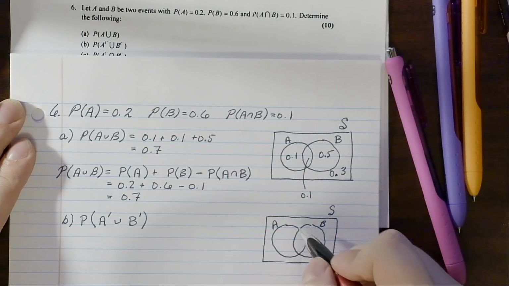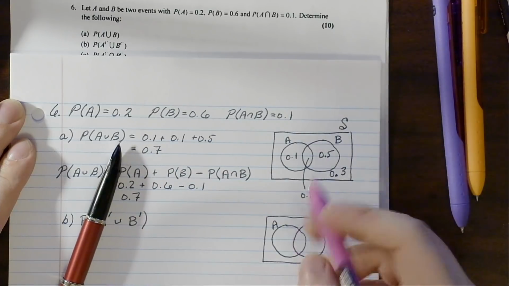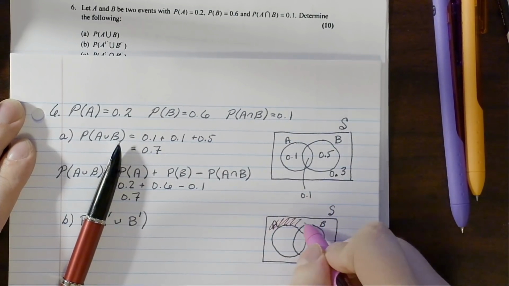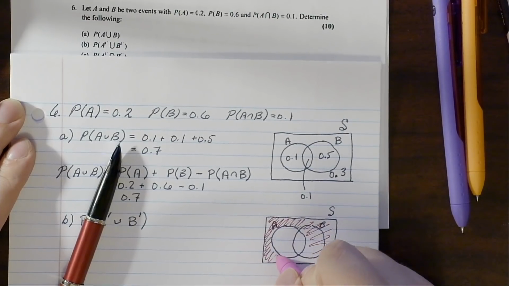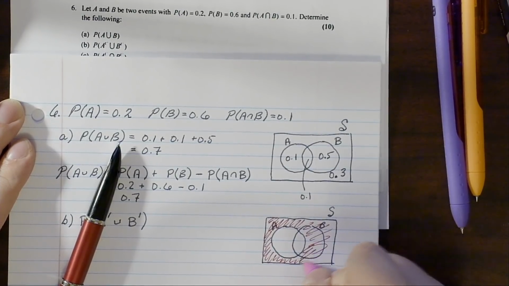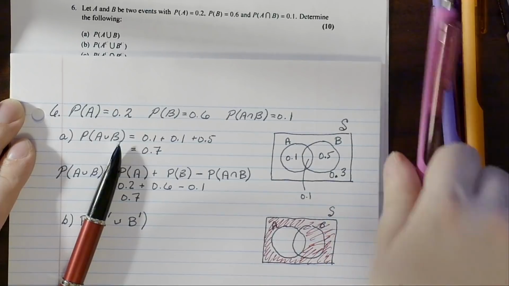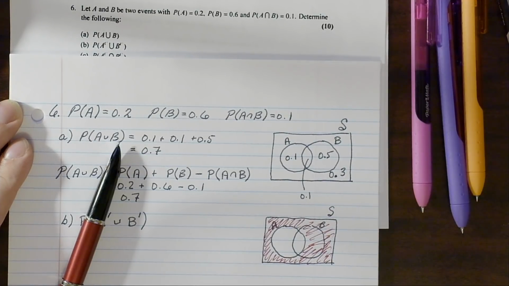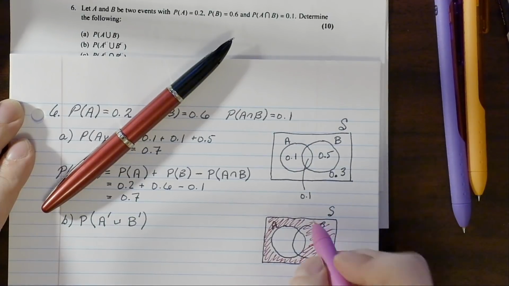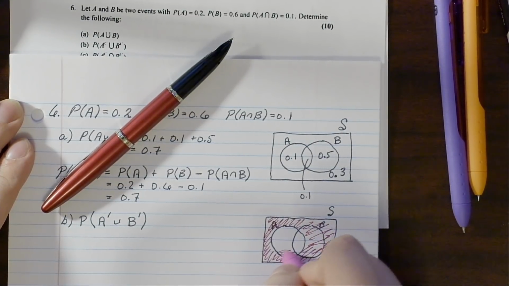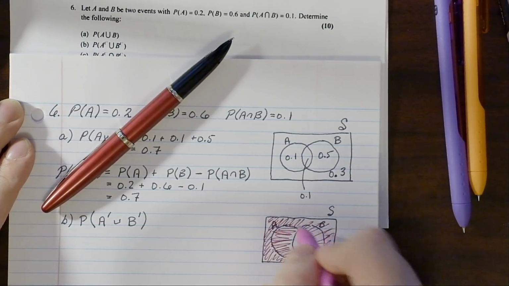So it's everything outside of A. And then I need everything outside of B. I've already colored that in. Everything outside of B. There.